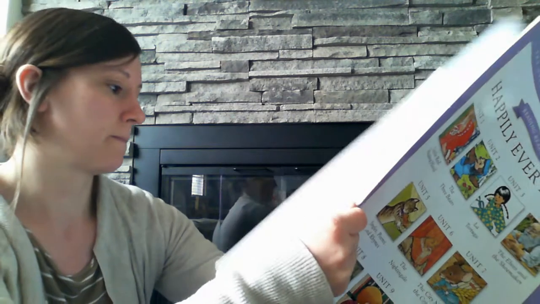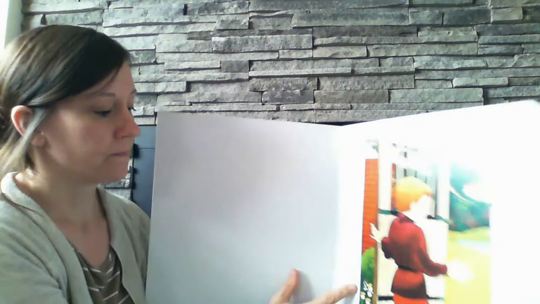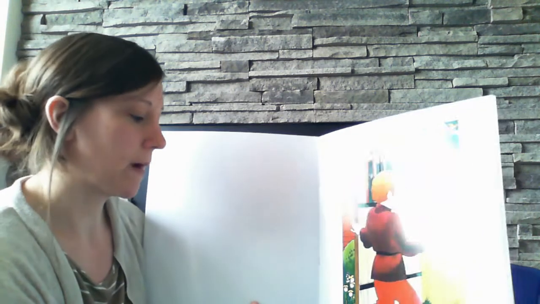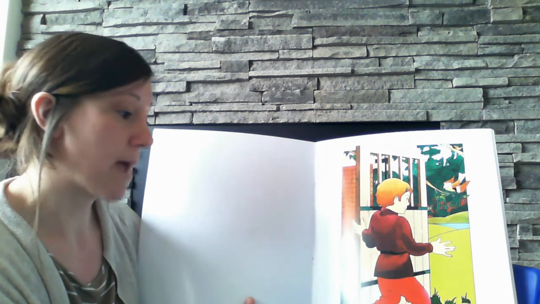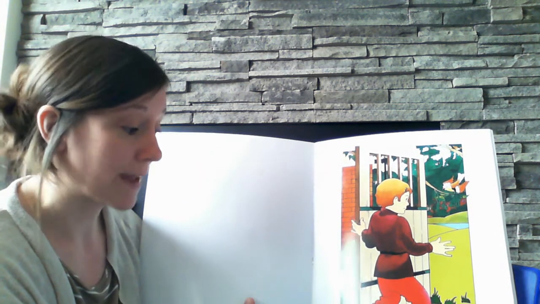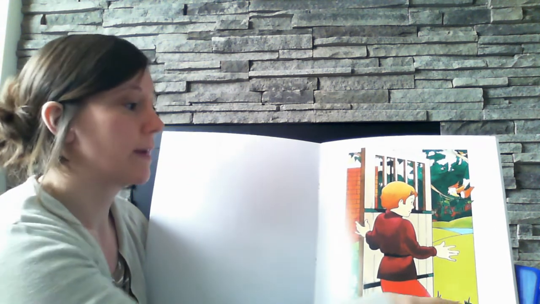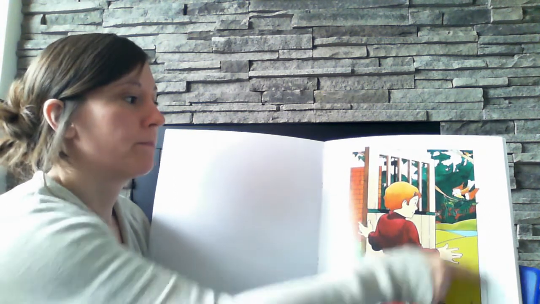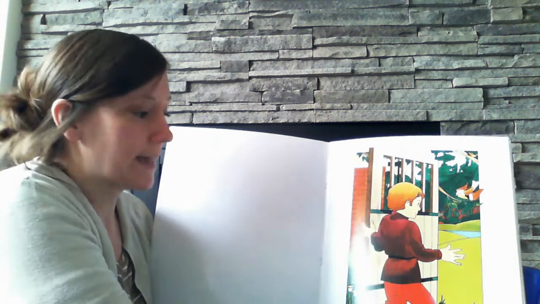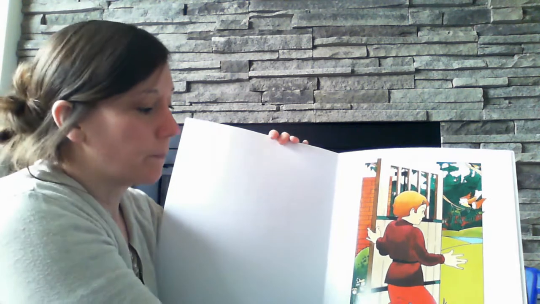I'm going to open it right to where our words begin. One morning, Peter opened the garden gate and entered the meadow. A little bird, who was his friend, told him all was quiet. There's Peter. He's opening the gate into the meadow. And there's his friend. It says, all's quiet, he says. Come on out.